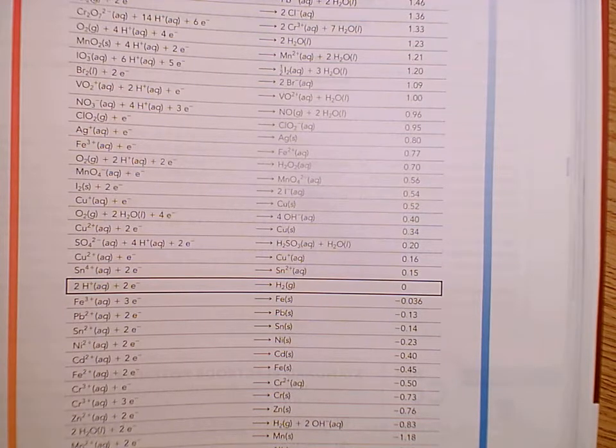It also means, what would happen if I threw a piece of zinc into copper 2 plus solution? Well, we know the copper 2 plus would react with the zinc. So we can use this to say, all right, what would happen if I threw in a piece of solid iron into a solution of lead 2 plus? Okay, solid iron, lead 2 plus.